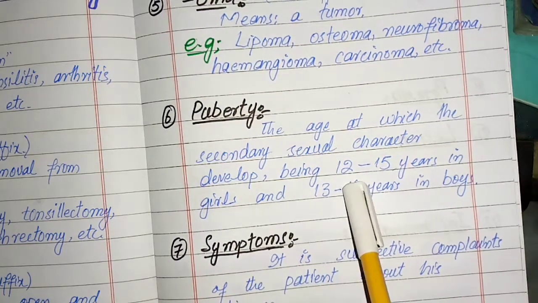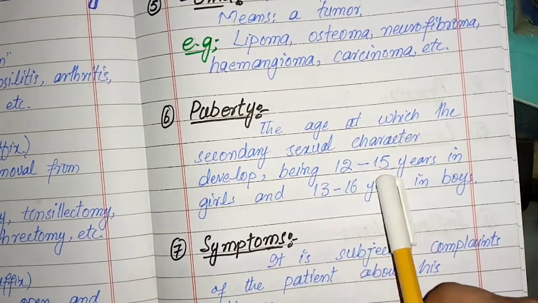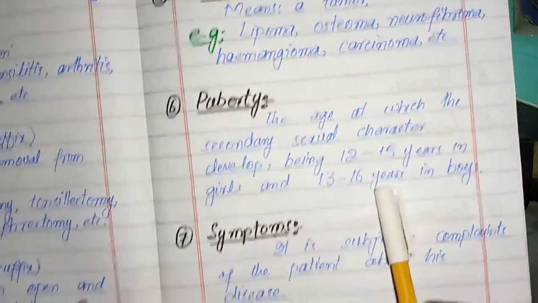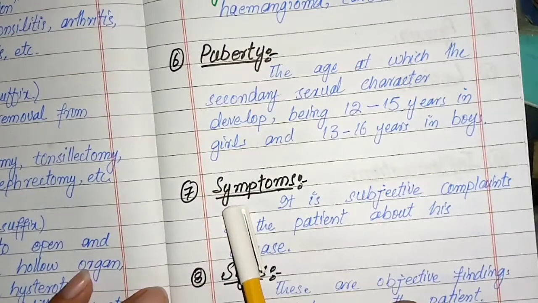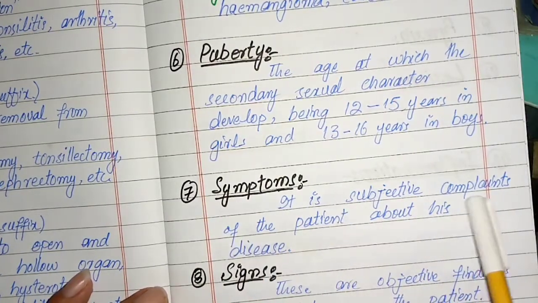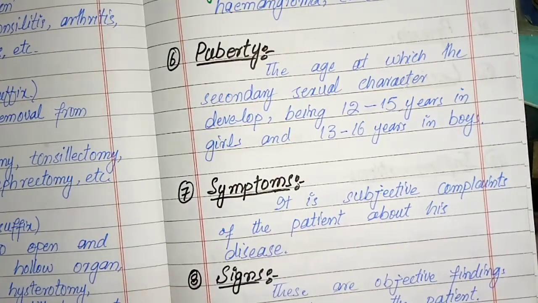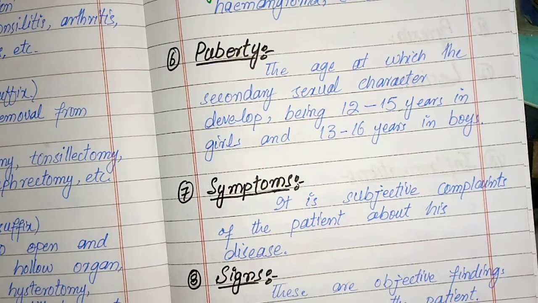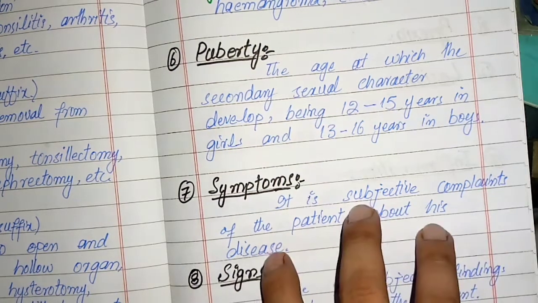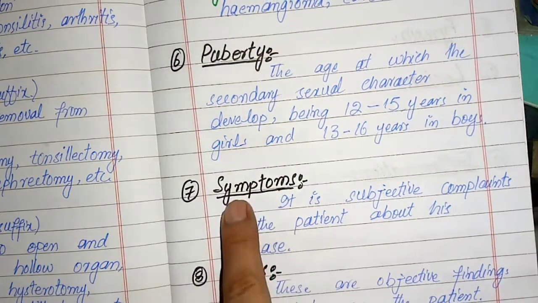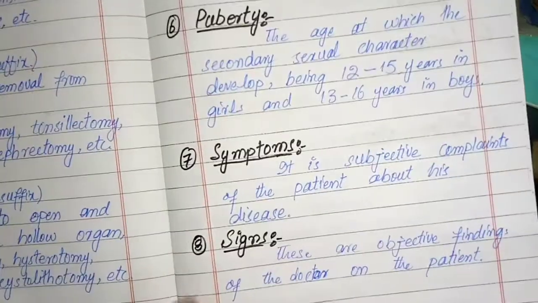In girls it is between 12 to 15 years, and in boys it is between 13 to 16 years, right? Another term here is symptoms. It is the subjective complaints of the patient about his disease, which means whatever the patient says himself or herself, that I have this problem. So all these problems and all these complaints are symptoms, right?